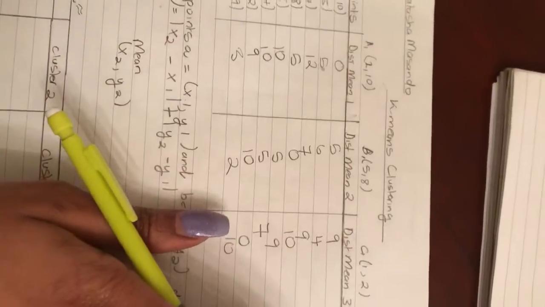So I know the order, that way it made it easier for me to write it down. Then I have 9, 10, 0, then 3, 2, 10. So 3, 2, 10.